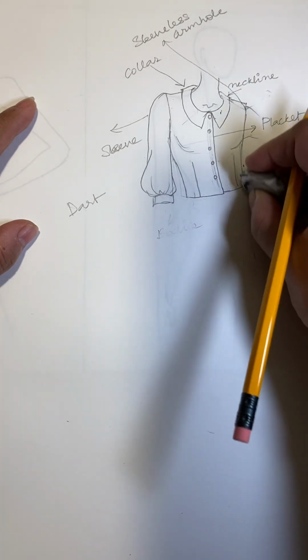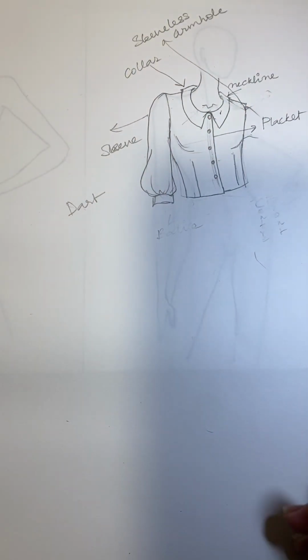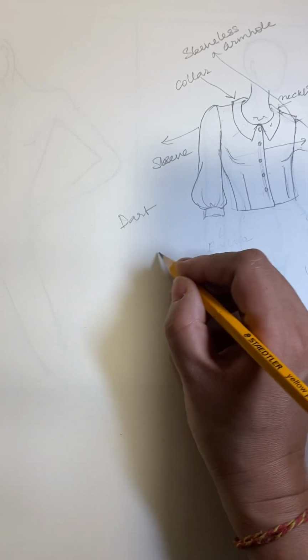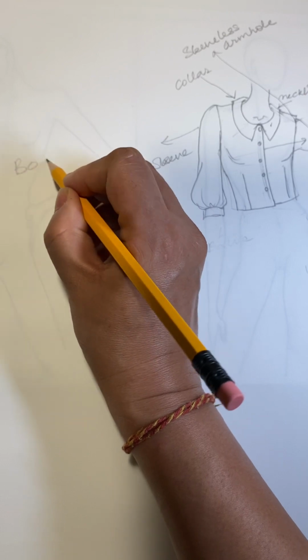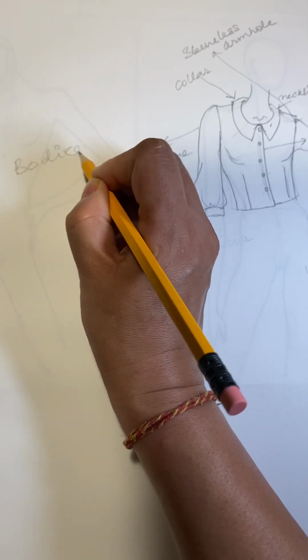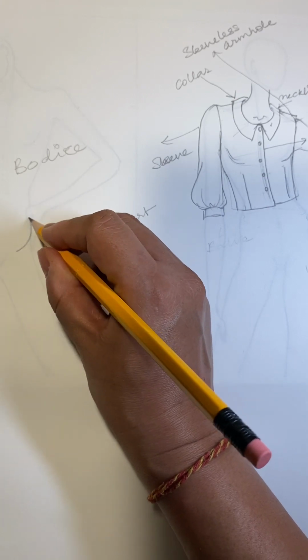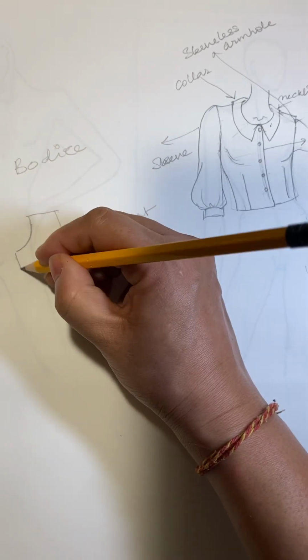Let me explain this a little better. When a bodice is being cut, it looks like this.